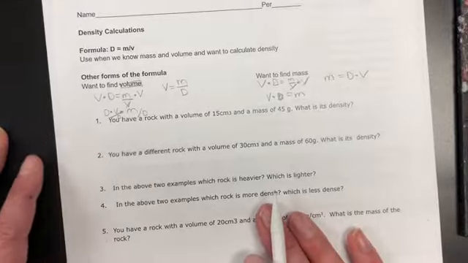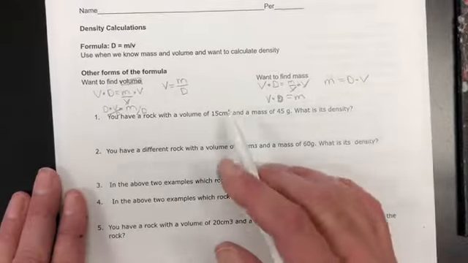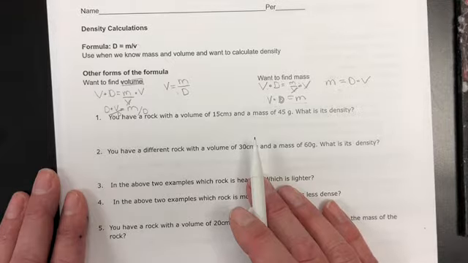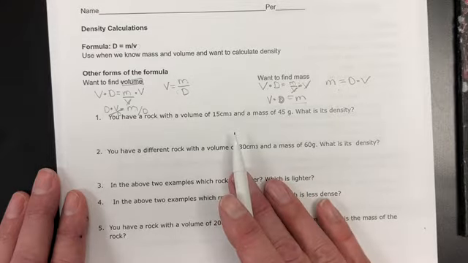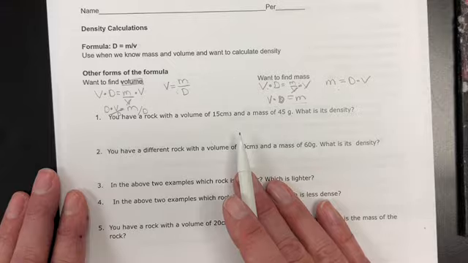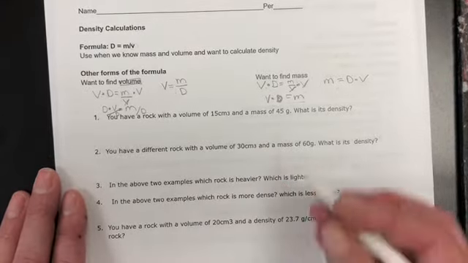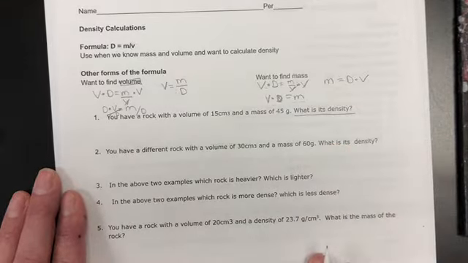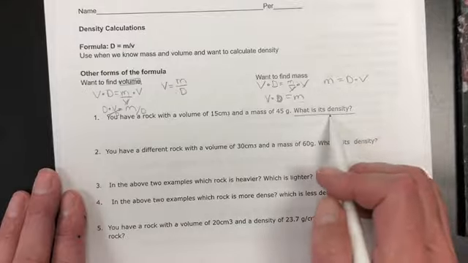Okay, so practice problems. For number one, these are the steps that I want you to take. Step one, we're going to read the problem. You have a rock with a volume of 15 centimeters cubed and a mass of 45 grams. What is its density? The first thing I want you to do is to underline the question. What is its density? That's what I'm trying to find. I'm trying to find density.